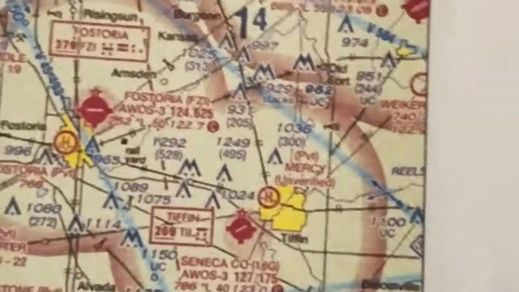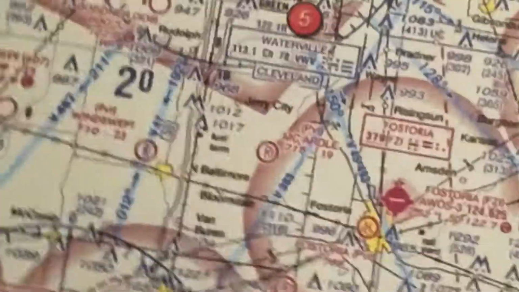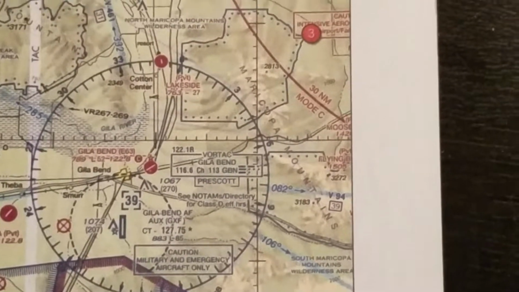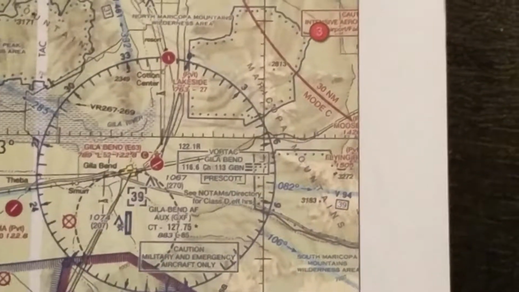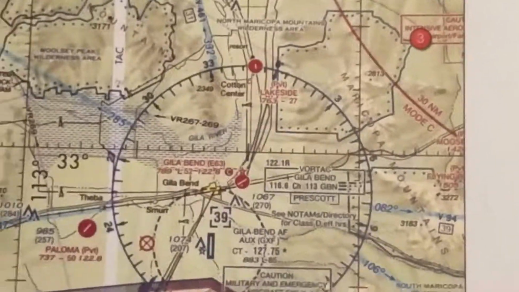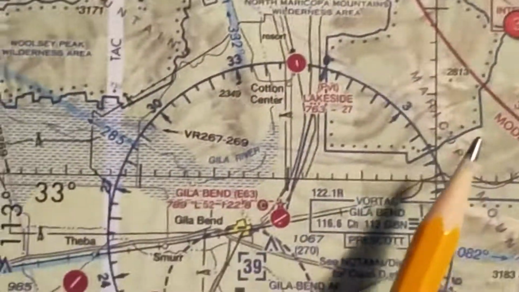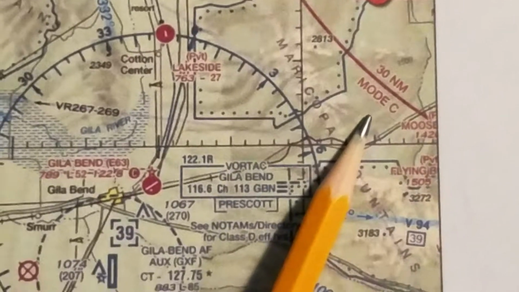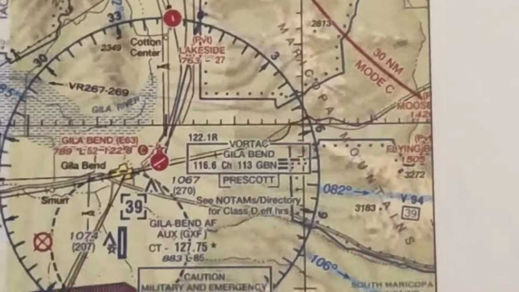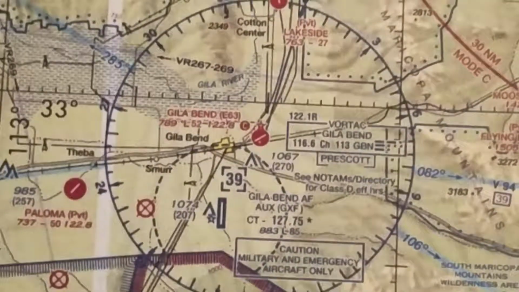Here now I got you a little clearer one, but at the same time I want to bring your attention to this. We were talking about airspace classification, and do you see this mode C thing? Don't get confused. That has nothing to do with the airspace classification. That is the transponder C that the plane's supposed to have when you enter that particular area. So don't get misled with that.